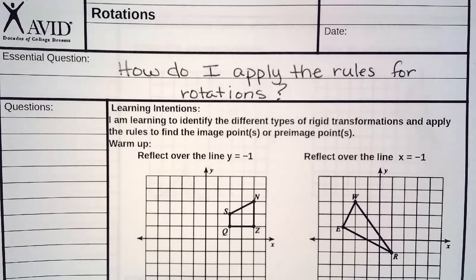You've got two warm-up questions. The first one tells you to reflect the figure over the line y equals -1. And the second has you reflect over the line x equals -1. Pause the video and see if you can do those two warm-up questions on your own. Well, I do hope you tried.